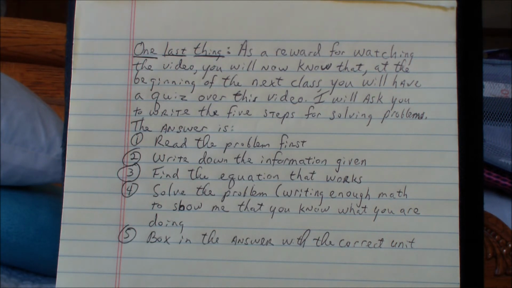One last thing: as a reward for watching the video, you will now know that at the beginning of the next class, you will have a quiz over this video. I will ask you to write the 5 steps for solving problems. And so here are the answers to this. Please remember them so you can write them down.